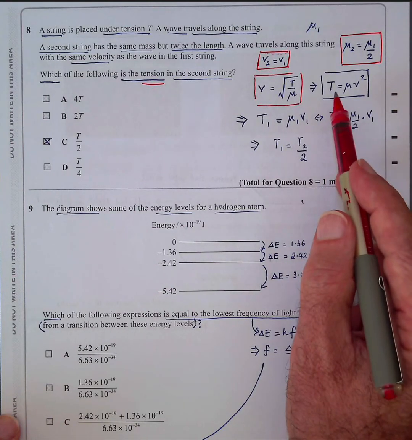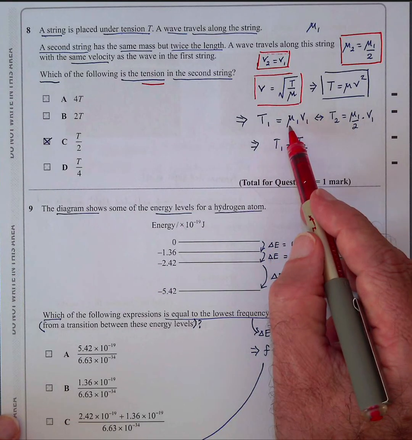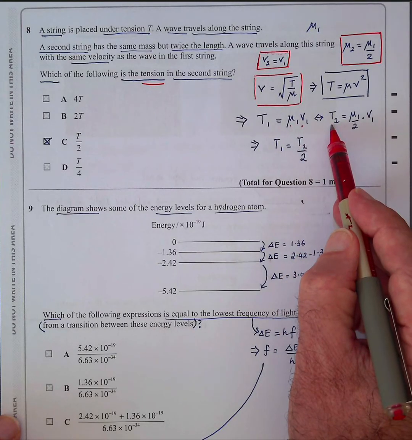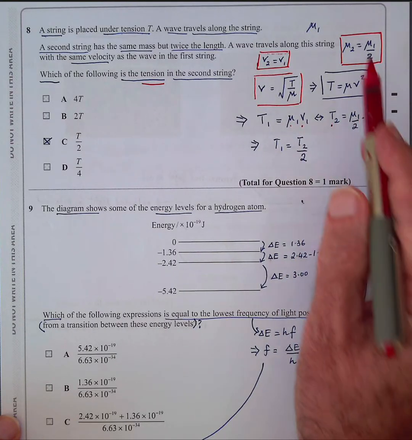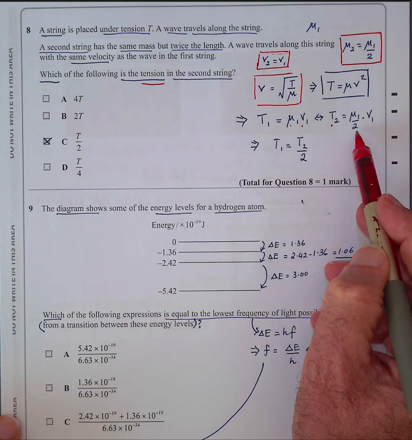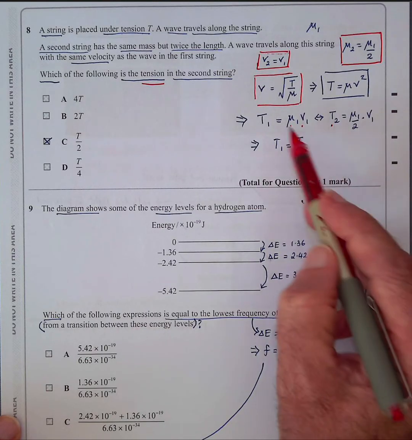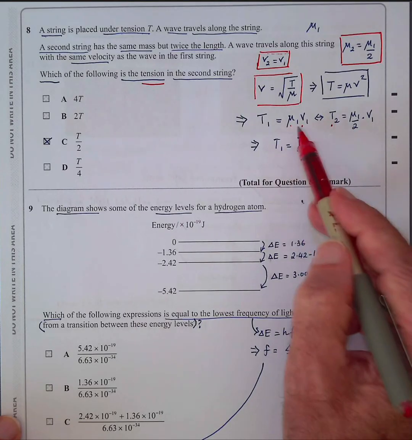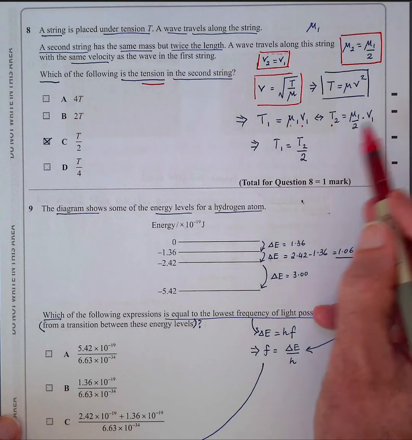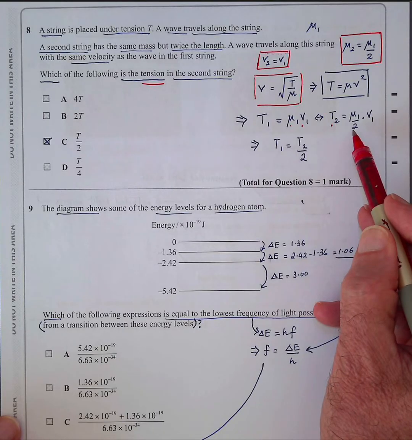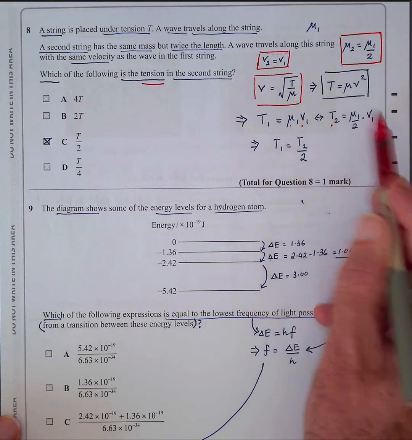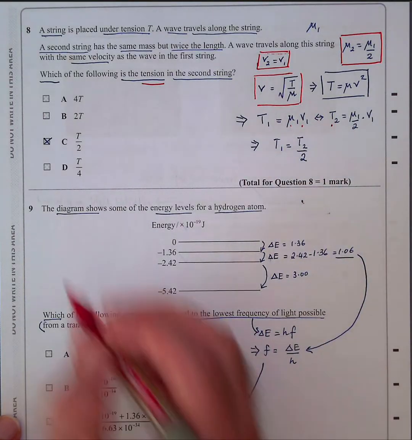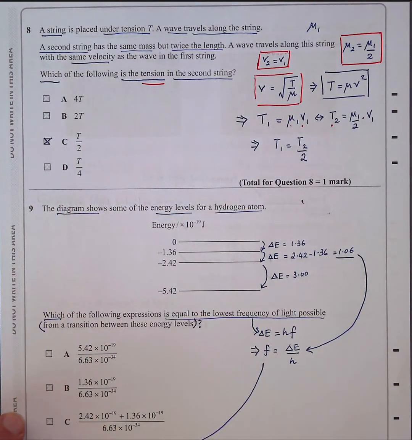So once you do that, you can say tension 1 is going to be mu1 V1 squared, tension 2 would be mu1 over 2 times V1 squared. You can then divide tension 1 by tension 2, and you'll see that it will be half because they're the same equation, except the second one is divided by 2. So if you divide this by this, you will get a ratio of 2. So the answer is C.